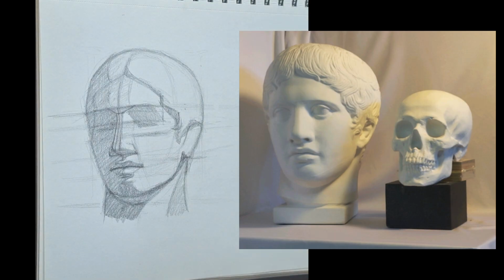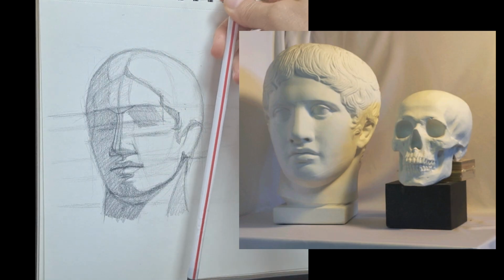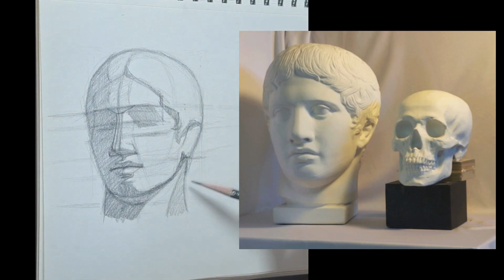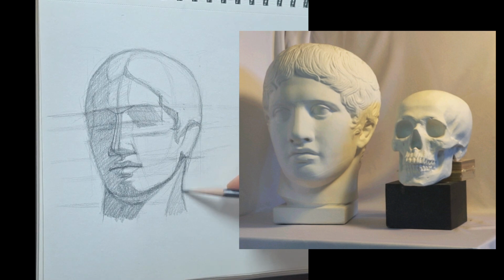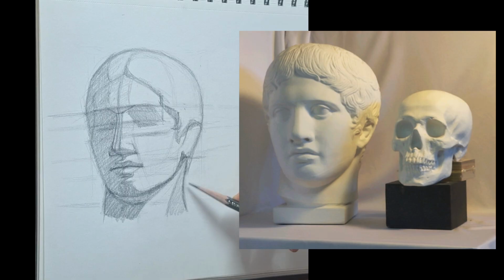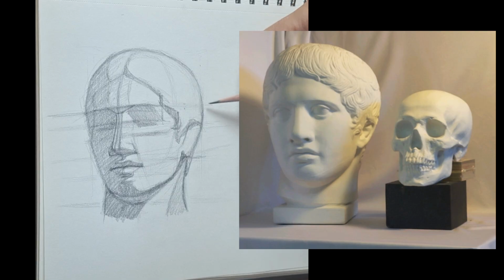I'm looking for the angles. And this angle goes in first and then comes out. So comes in more like that. And then it starts straightening out, going toward the neck. We're seeing some hair. Hair stops about here. We are seeing hair coming out from behind the ear.